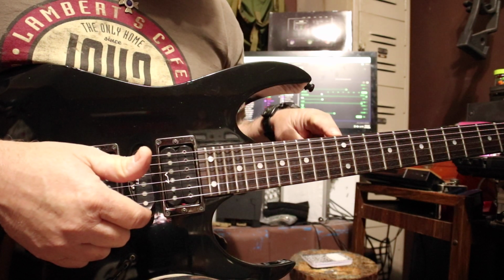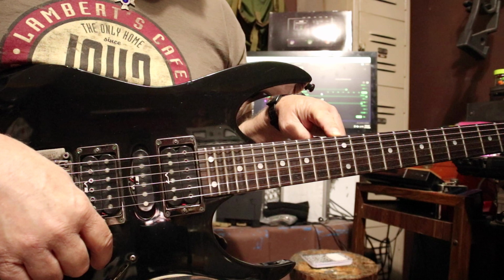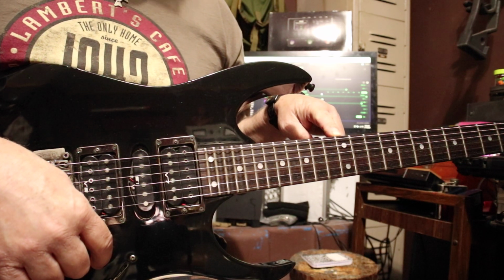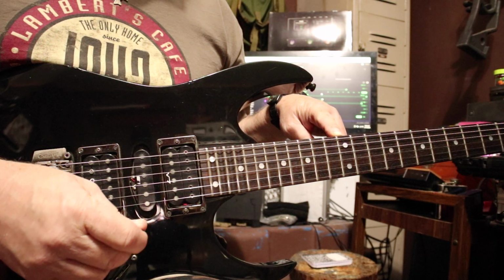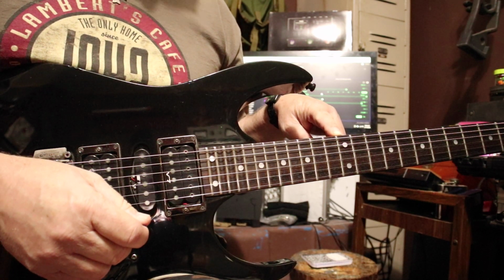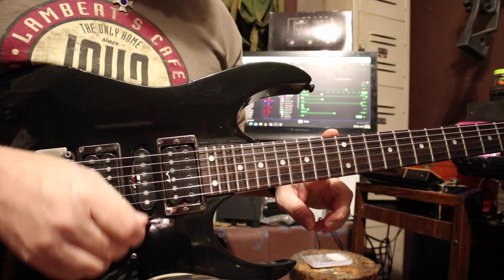Now you notice once we get to the 12th fret, we get to the Aeolian diatonic scale, which is associated with a minor scale. We can use this exact same diatonic scale for G major because G major and E minor are relative to each other.